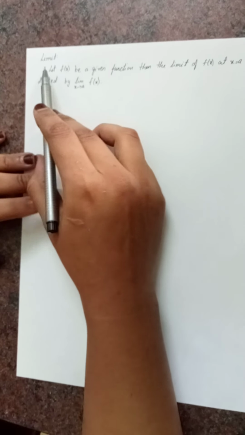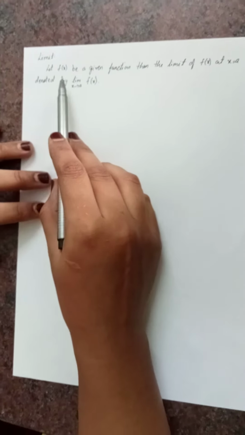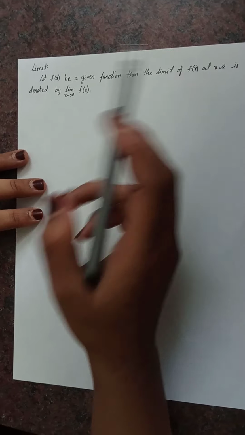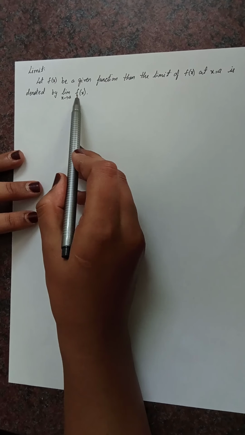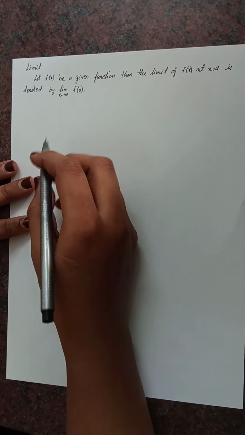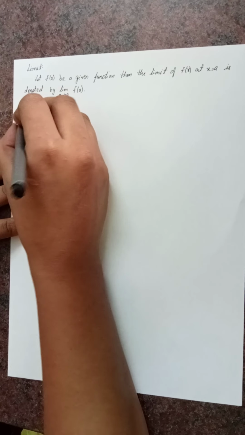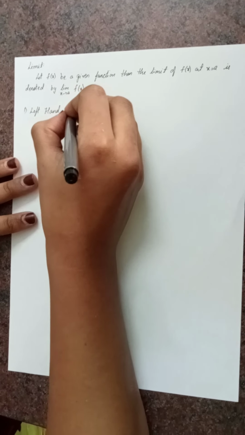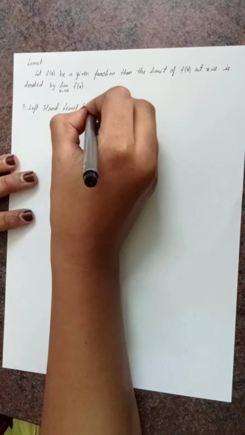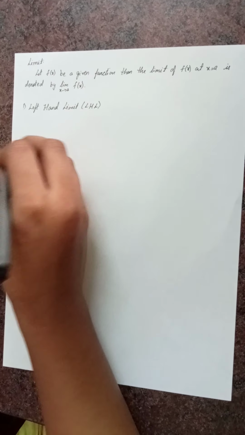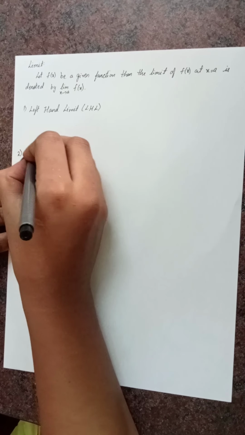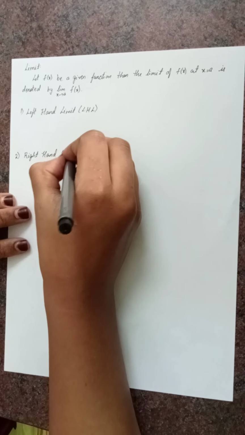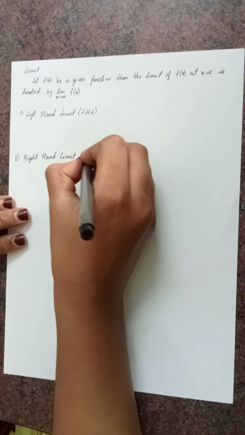So now let us see what is the limit of a function. I'll take a function f of x, then I can define limit of f at a point a by limit x tends to a f of x. In limit, there are two types of limits. Left hand limit, also called LHL, and the second limit is right hand limit, or RHL.